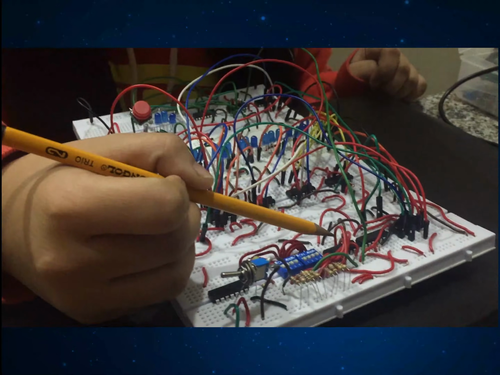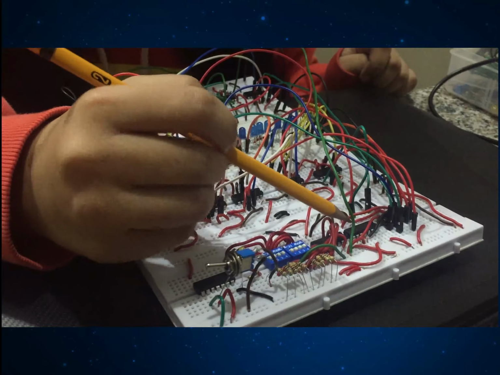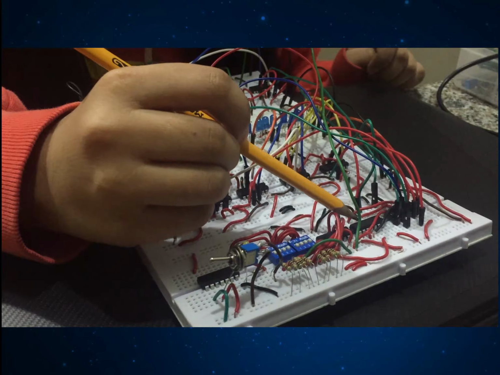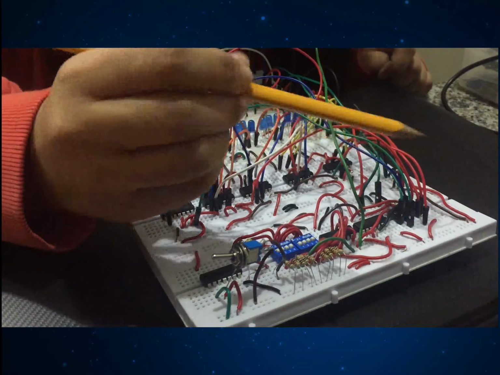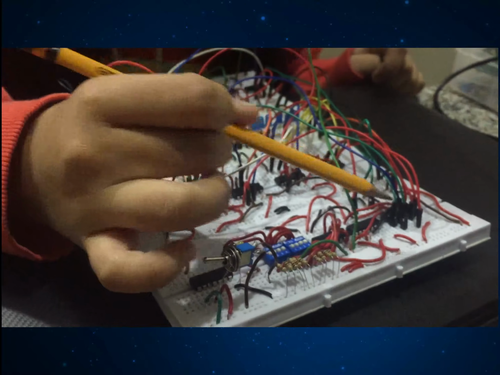The outputs of this IC are connected to this 7404 IC, which contains the NOT gates, and the outputs of this NOT gates are connected to this decoder called 74138 IC.